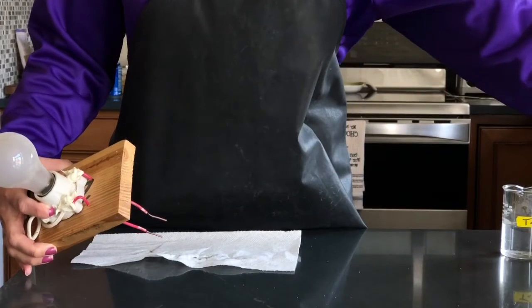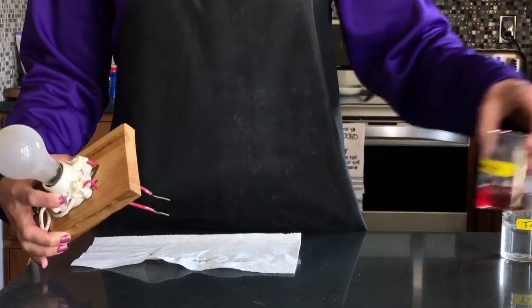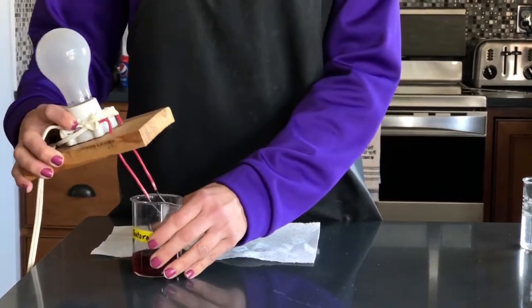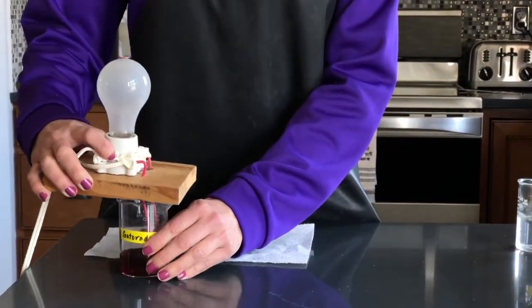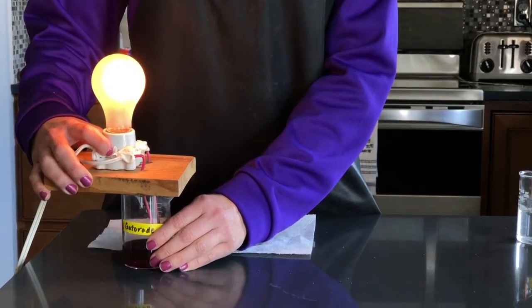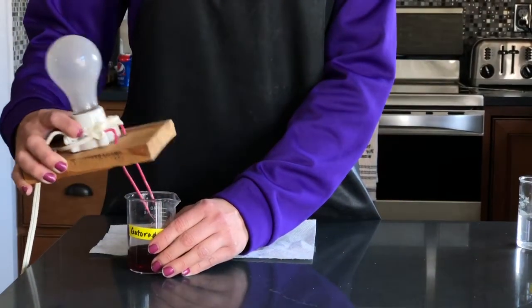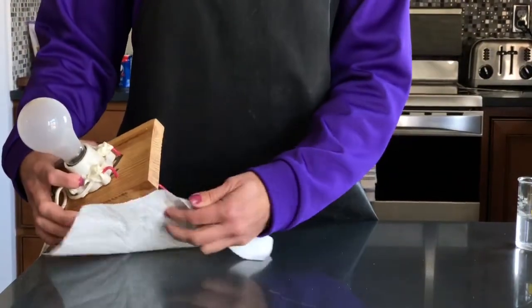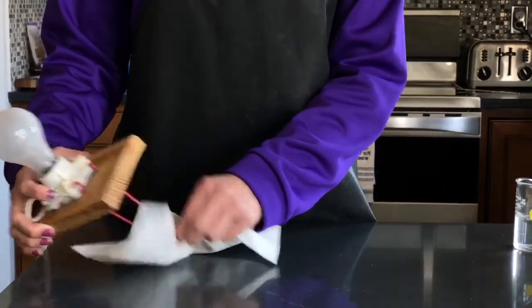After that, we have some Gatorade. Since it's an electrolyte lab, most of you have heard of the term electrolytes involving Gatorade. So we needed to test that. Gatorade replaces the electrolytes, the different salts that you sweat out when you're working out or playing a sport.